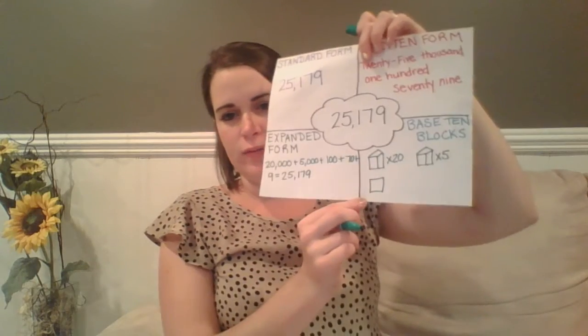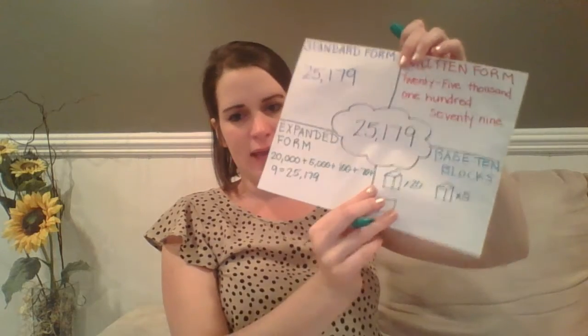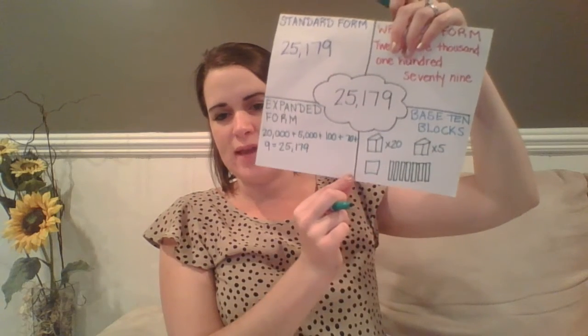So now we look at our hundreds place next, and we have 100. I'm just going to draw one big square for 100. Then we have 7 tens. Those are my rods. Inside of them, there would be 10 ones. So there are my 7 tens.